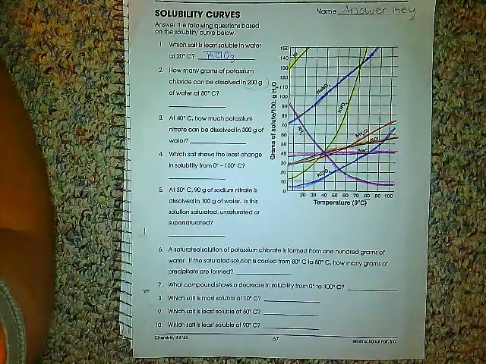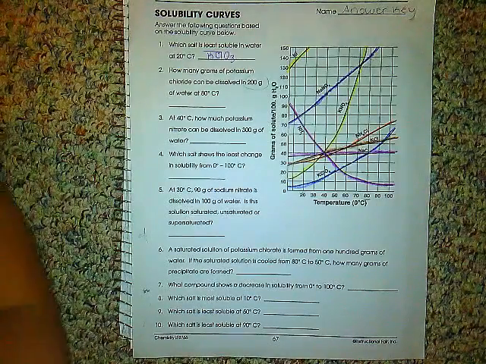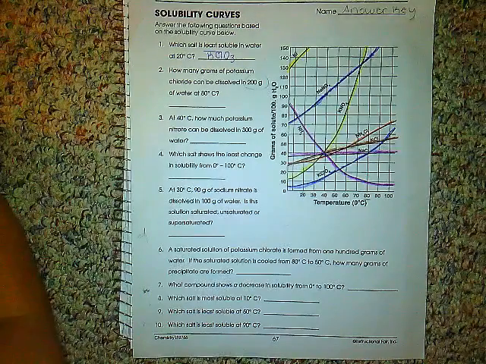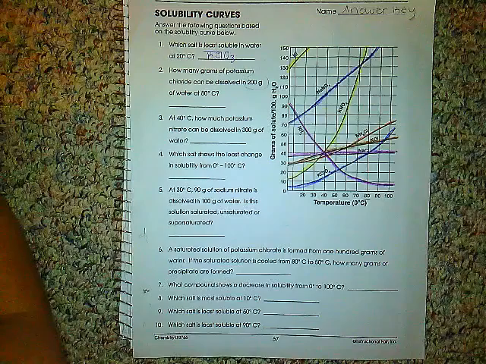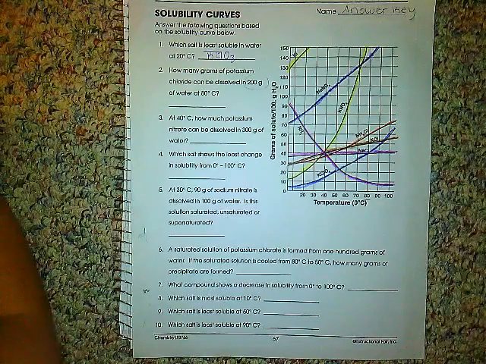Okay, here we go. We're going to try this out. First question I accidentally already answered, but I didn't want to waste paper. So it says, which salt is least soluble in water at 20 degrees Celsius?